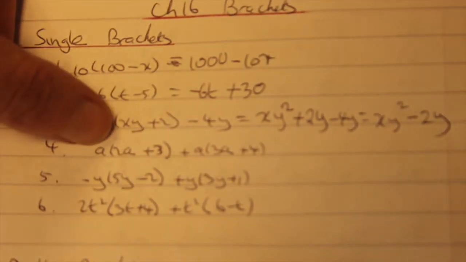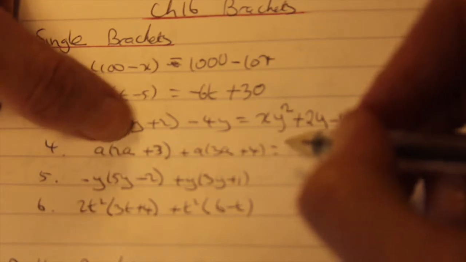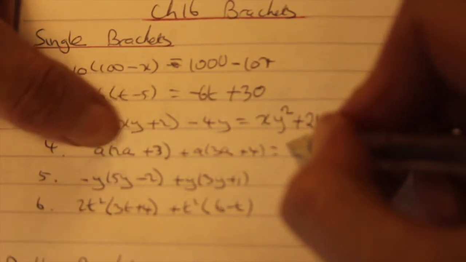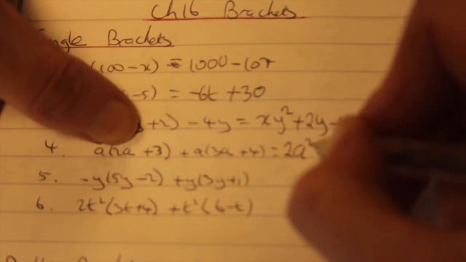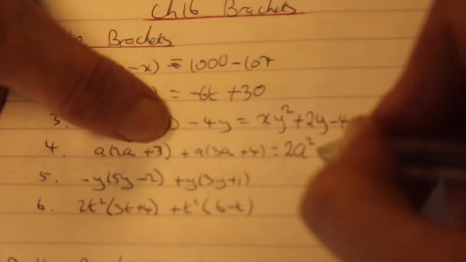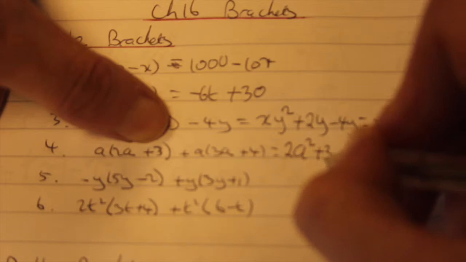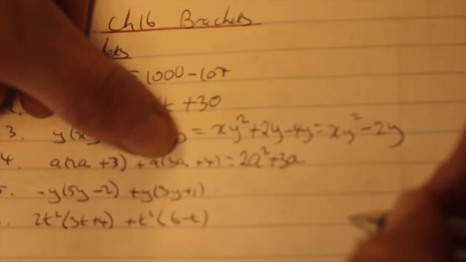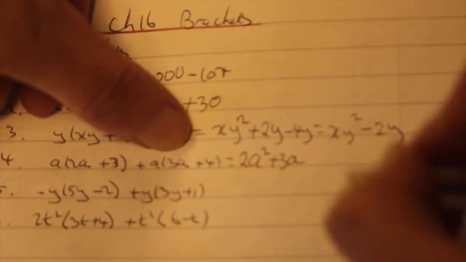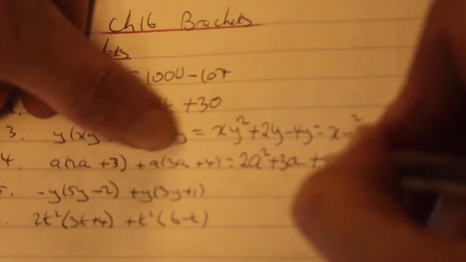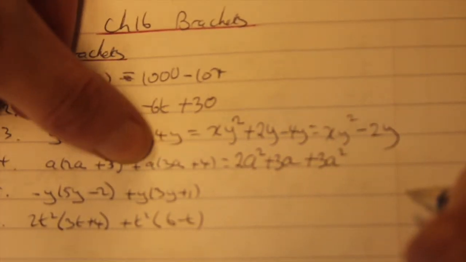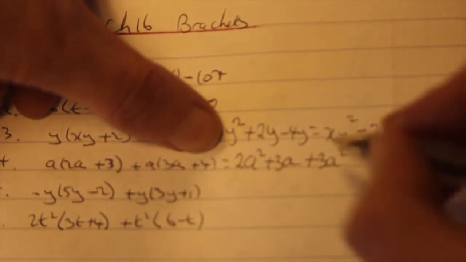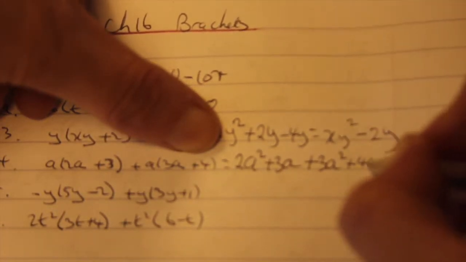Number 4, multiplying through by a times 2a, so there's no signs to worry about. The number is 2, a times a is a squared. A times positive 3, so sign, number, letter. Over here, a times 3a, so it's positive 3. A times a is a squared, and a times 4, all positives, so positive 4a.